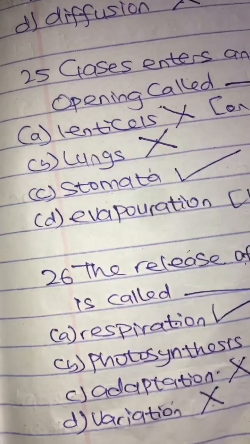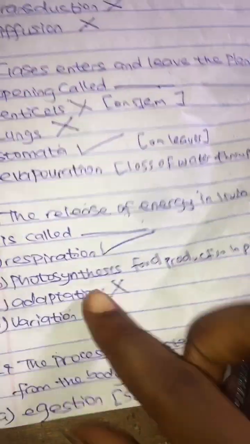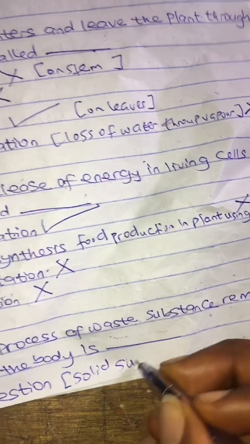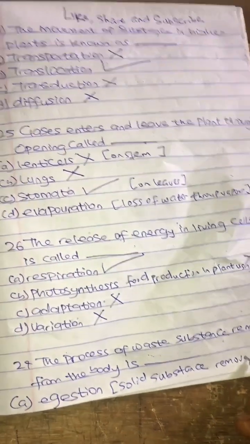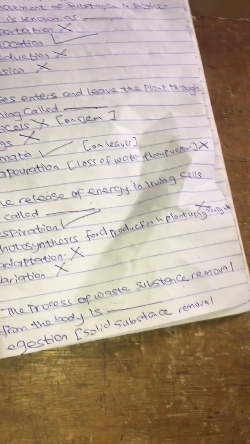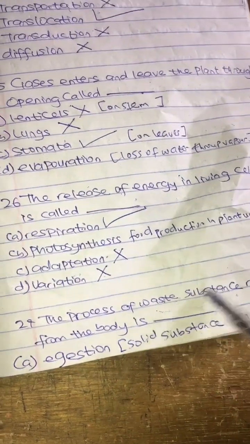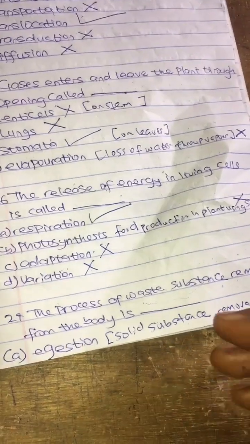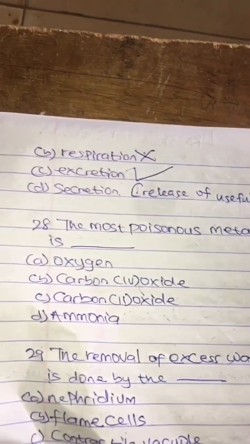Why? Ingestion is the process of solid substance removal. Why? Excretion is the process of waste or liquid substance removal. Why? Ingestion is solid substance removal. That's the difference between both terminologies.